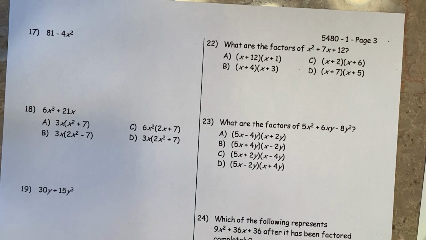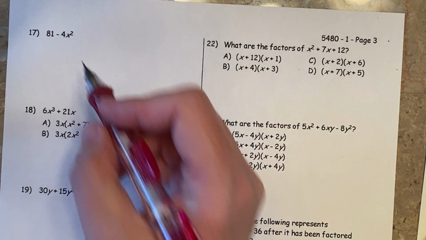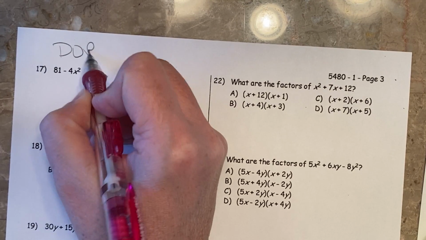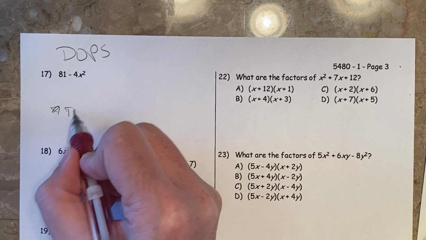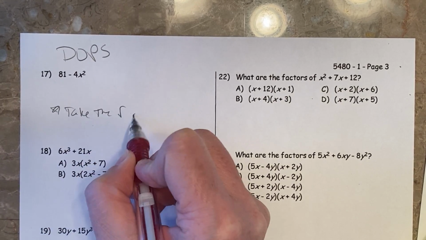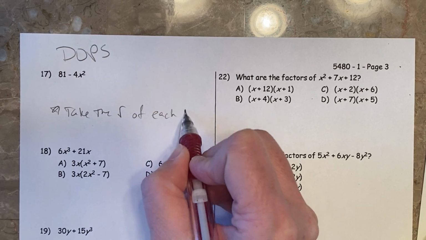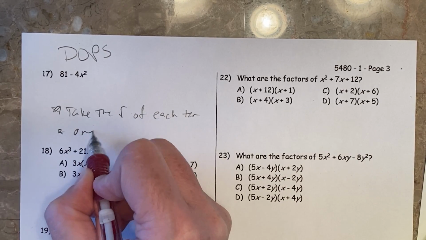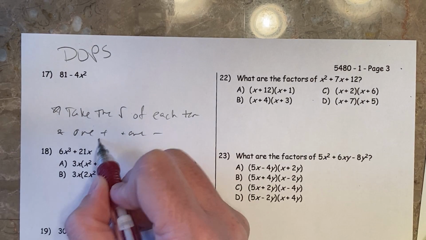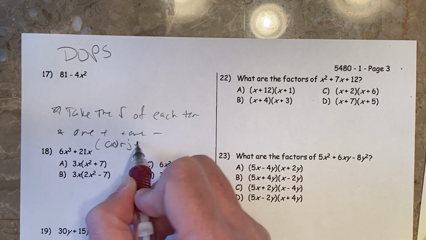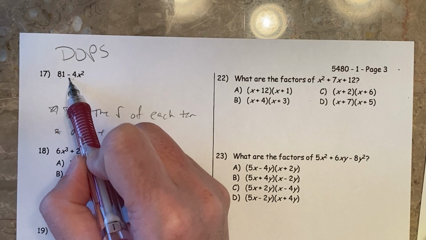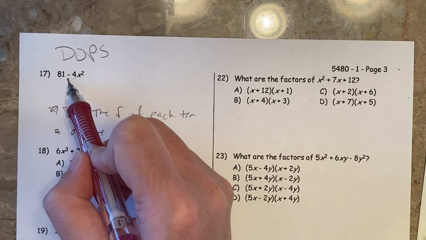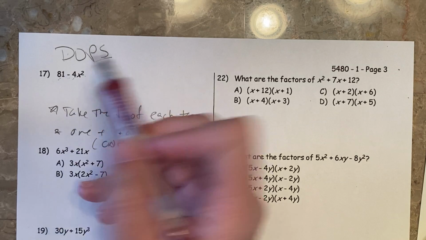All right, so this again is going to be another DOPS, the difference of perfect squares. And I guess this one I'll actually write down the notes. So take the square root of each term, and then you can have 1 plus and 1 minus. And again, what you're making is basically conjugates. These are both perfect squares. You have that subtraction, that's why it's difference. Both perfect squares, and it's a binomial.